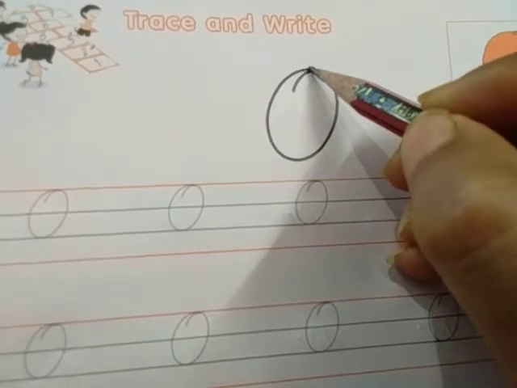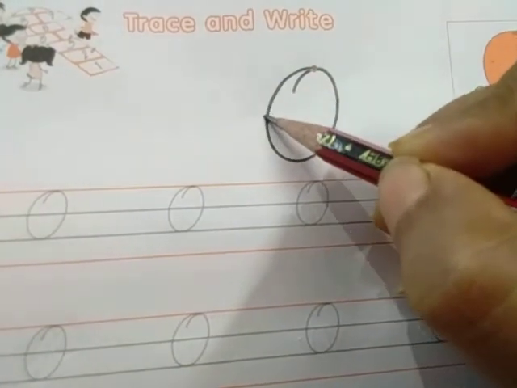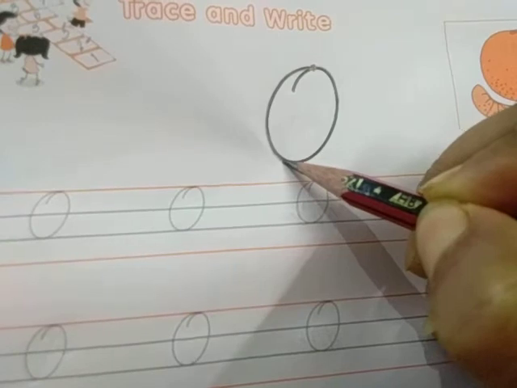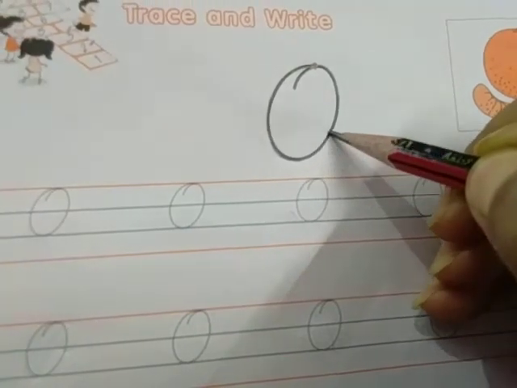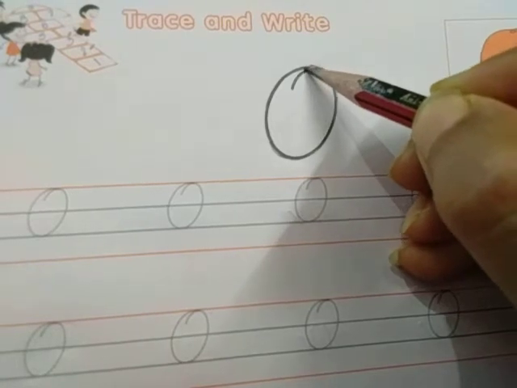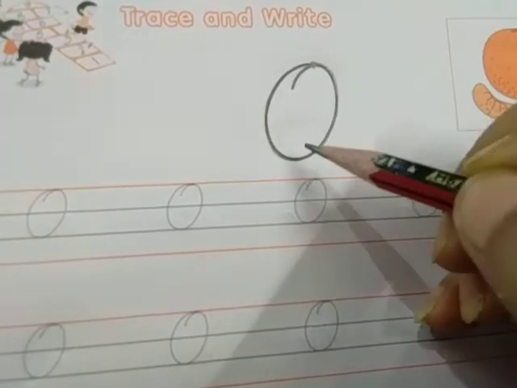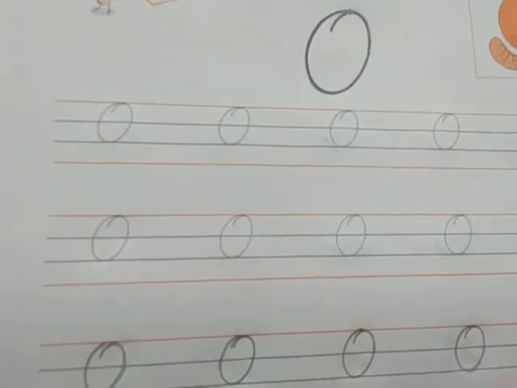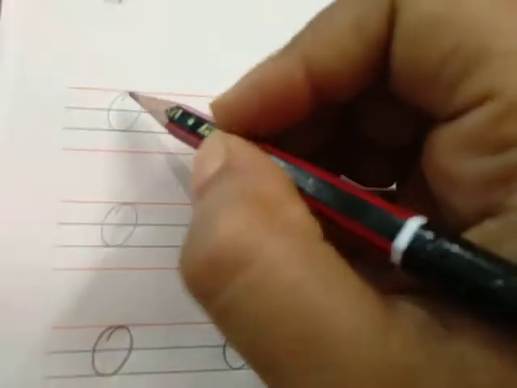From this point it comes like this with a curve, touching the third line. It comes up following the curve, and after reaching the point it comes a little inside. So likewise you have to trace the letters.